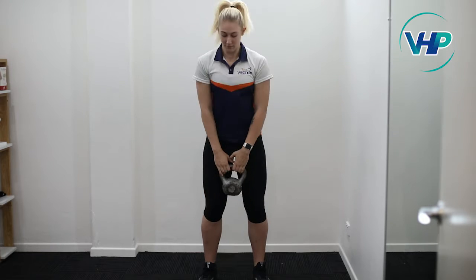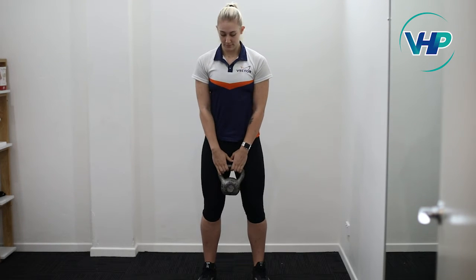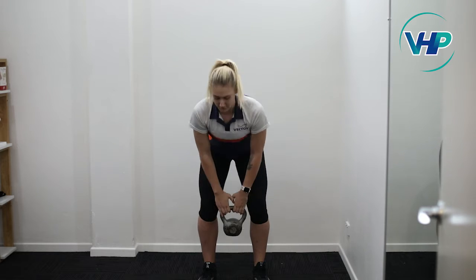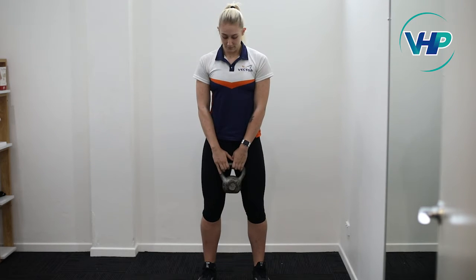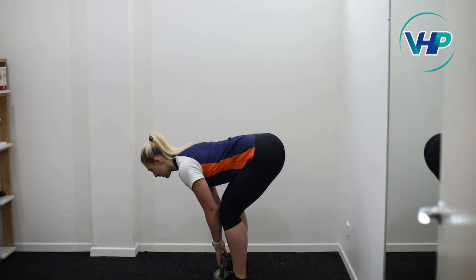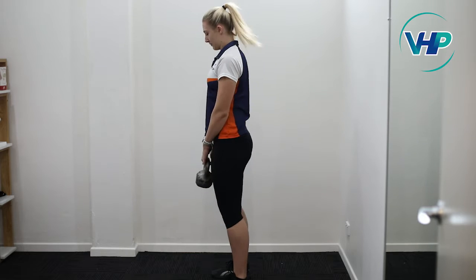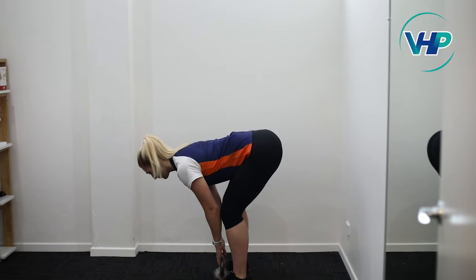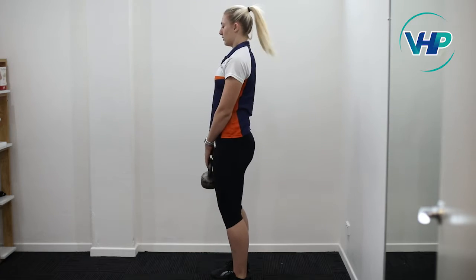So what we're looking for with our hinge pattern, we want to keep our nice neutral spine, so keeping our core engaged, nice deep breath into the bottom of our ribs. From there, we've got a slight bend in our knees, and we're breaking at the hips, pushing our hips back as far as we can, keep that neutral spine, and then we're pushing our hips forward and lifting our shoulders to extend.